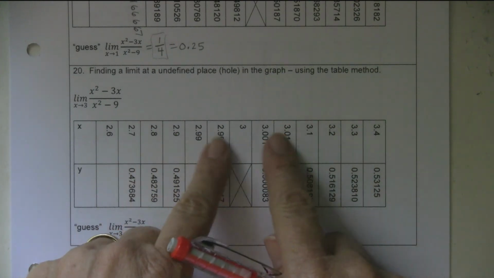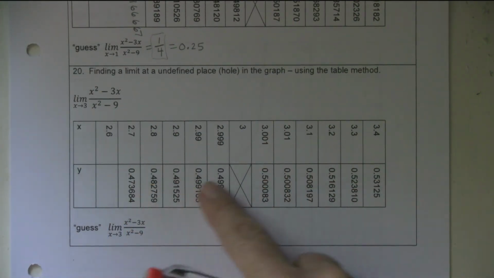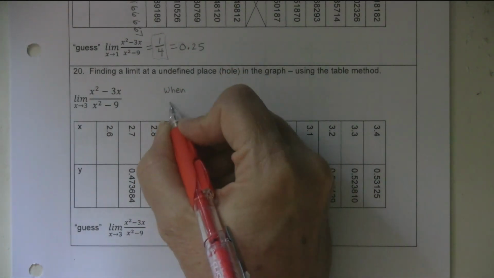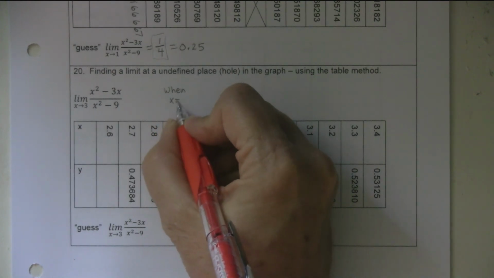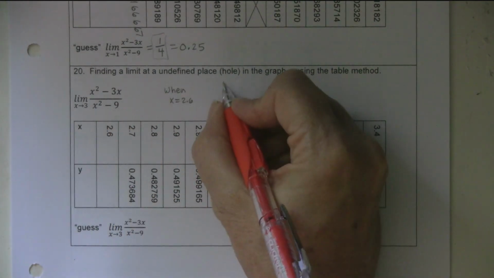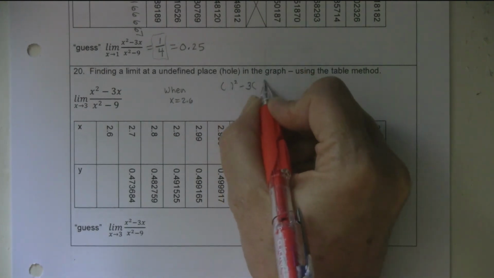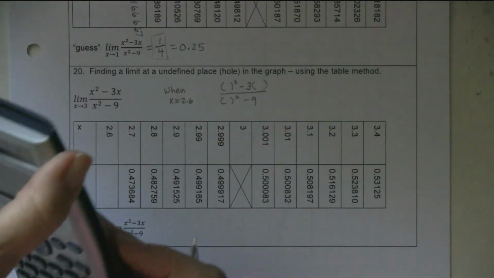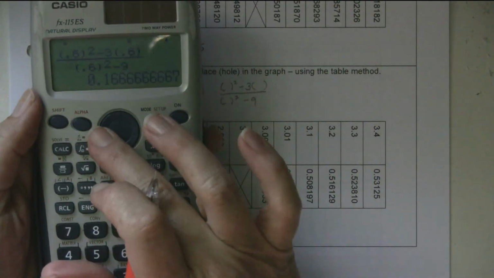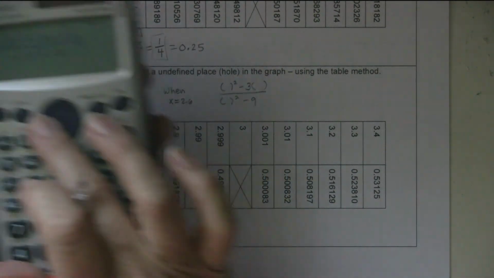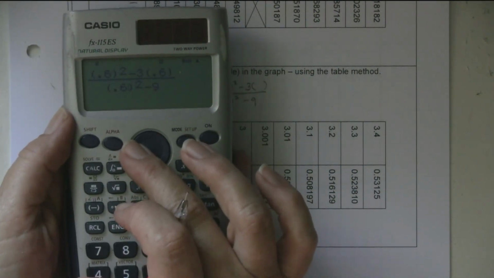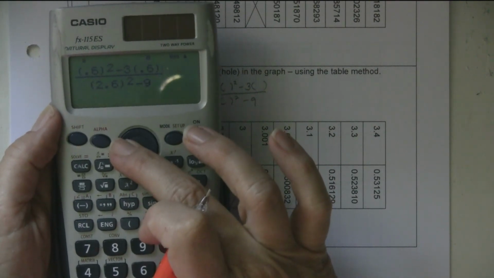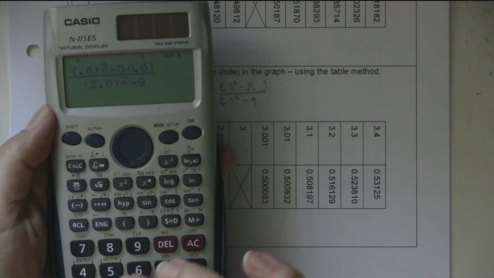They asked me to evaluate all of these, and I'm not making you do all of them because it just takes so much time. But I want to show you what we're doing, and then you can go find them all. When x is 2.6, our function is x squared minus 3x over x squared minus 9. It's the same as what we had, so I'm going to come in here, was it 2.6? Oh, that's so convenient. I'm going to edit this to be 2.6.